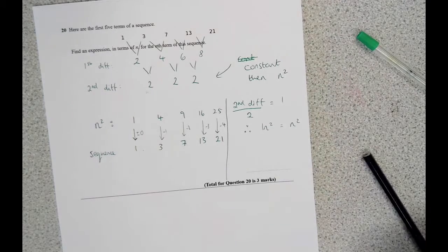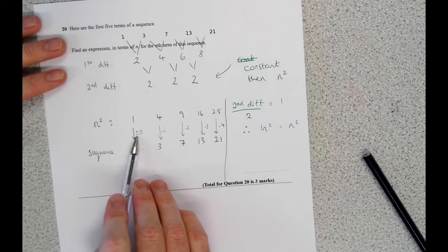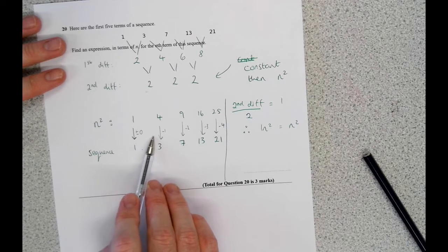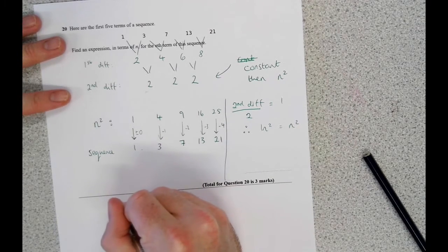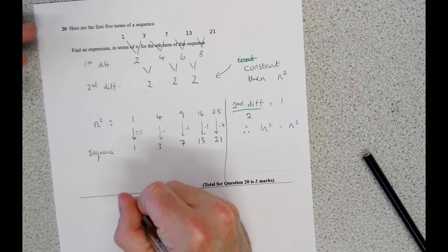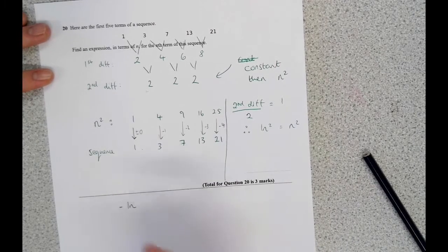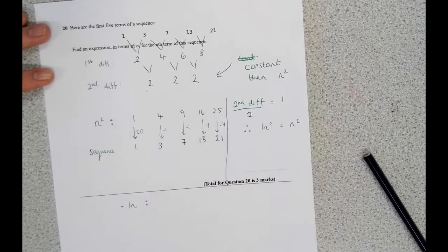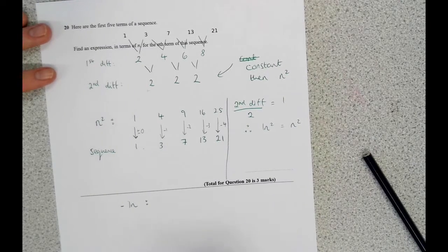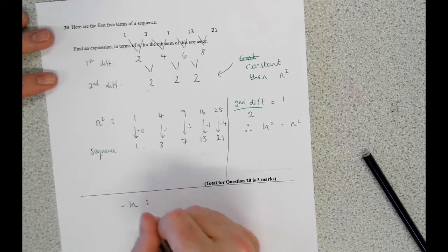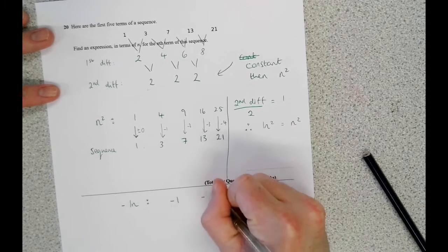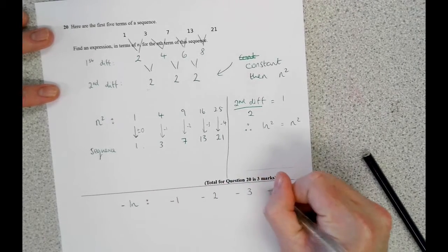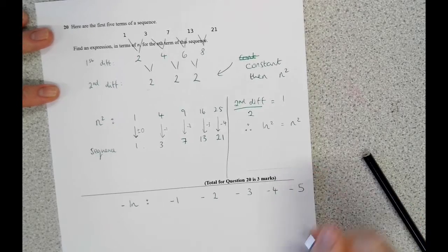So what I'm going to do now is work out what that sequence is. Because the sequence is going down in ones, it is the equivalent linear nth term sequence of minus 1n. And what I'm going to do now is write out what that sequence is. So we've got minus 1n, we'll go minus 1, minus 2, minus 3, minus 4, minus 5.